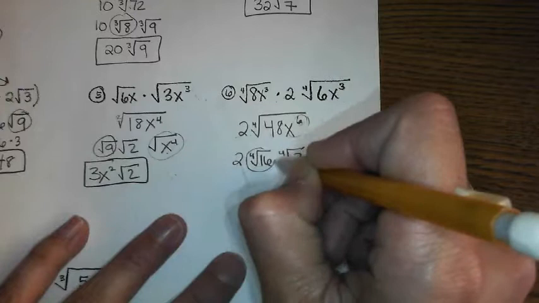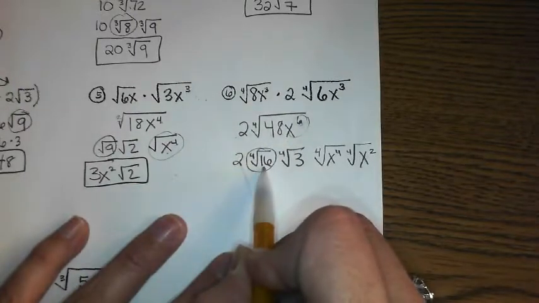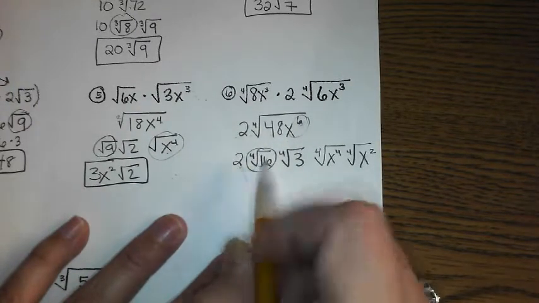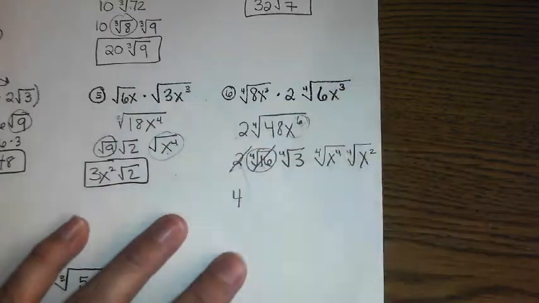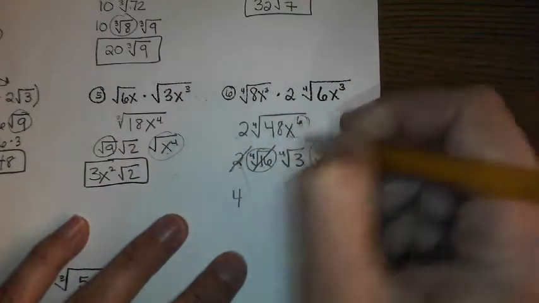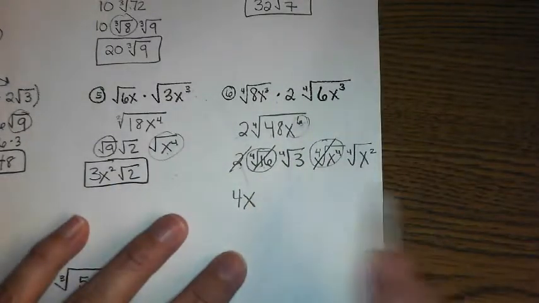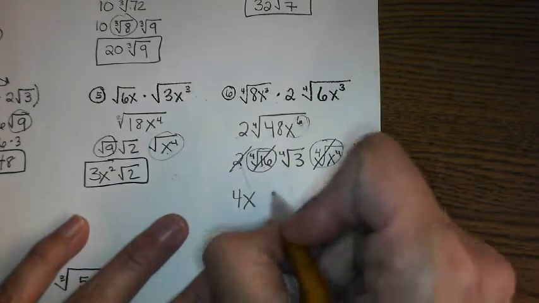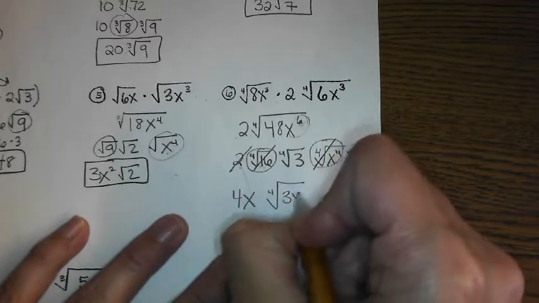So the fourth root of 16 is a 2, times the 2 that's already there is 4. That takes care of those. The fourth root of x to the 4th is just x. And then my 3 and my x squared are stuck under the radical.